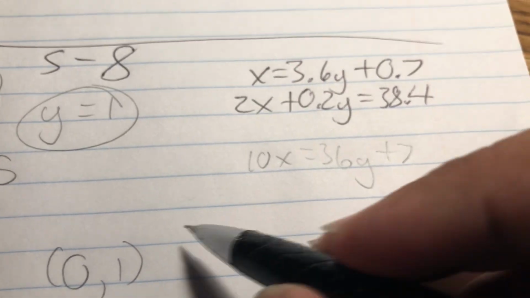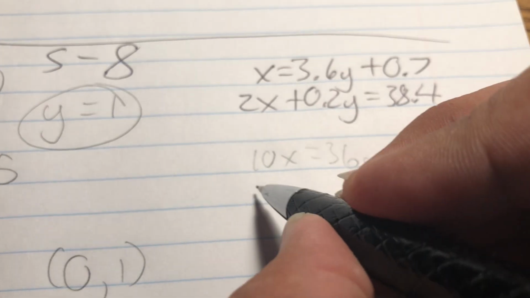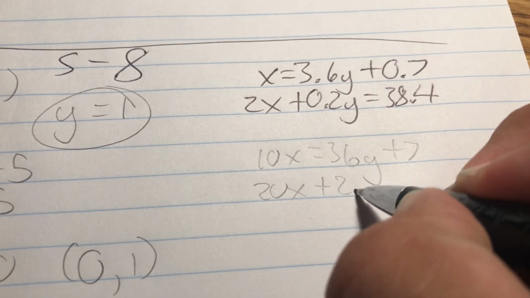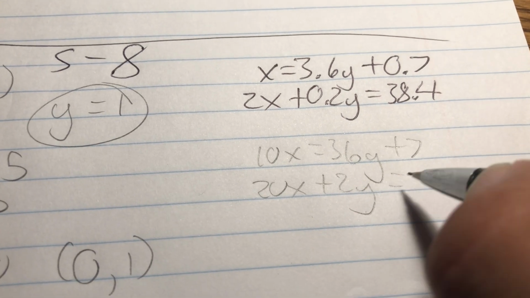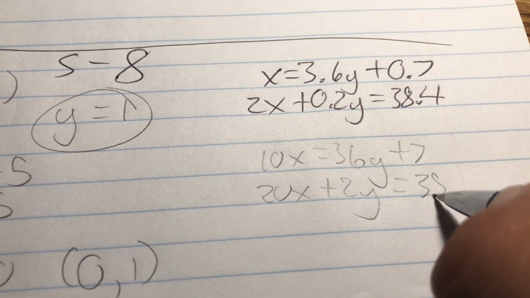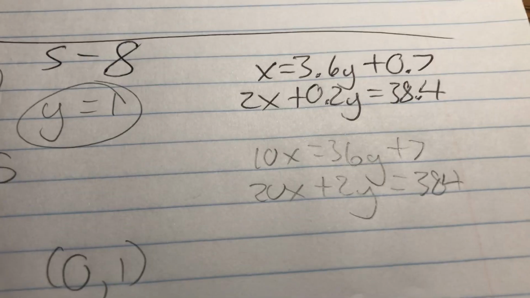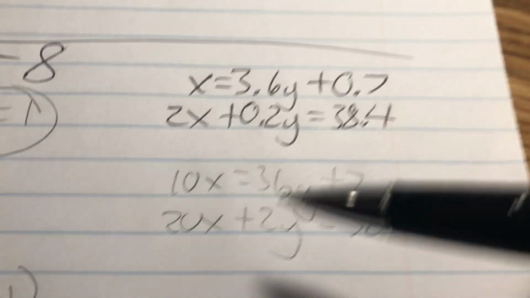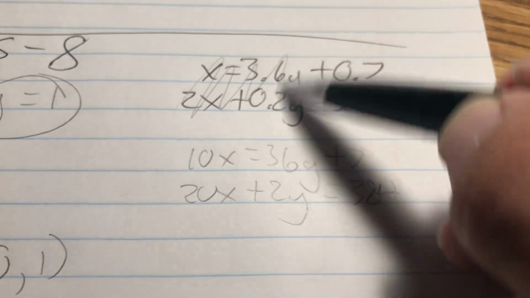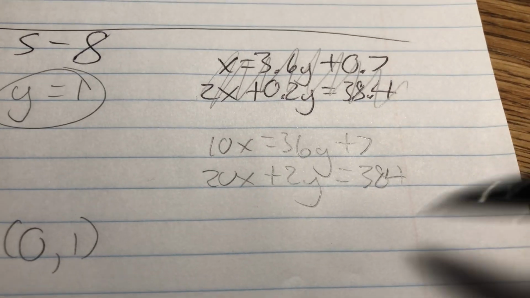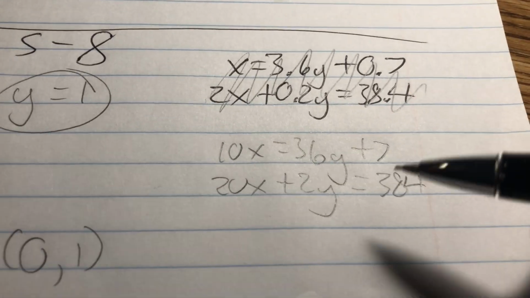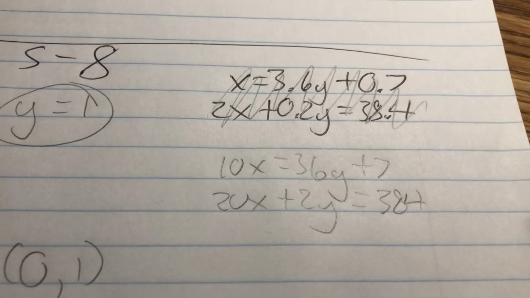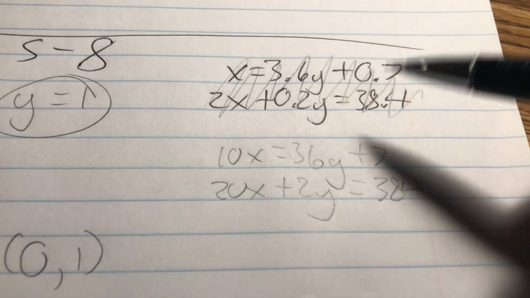There we go. If I multiply the bottom by 10, I also get 20x plus 2y equals 384. That's going to be annoying later. And that's so far I'm done. Now we can treat it like a normal problem like we have been before, and we can ignore these decimal points. So no more decimal points, just big, large numbers. For some reason, you guys seem to find this more palatable than this. Palatable is the right word? It could be the wrong word.